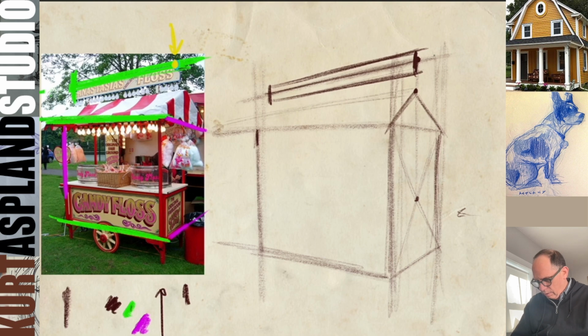Okay, this is going to go back to that vanishing point on the left side there. We're going to take this angle and match it over here. You see those two.